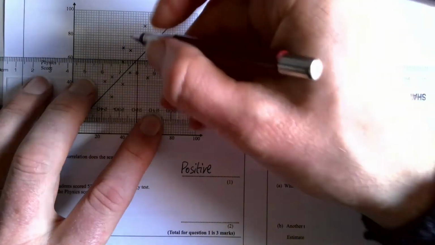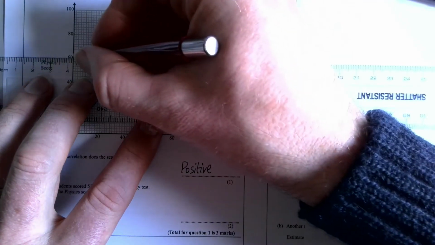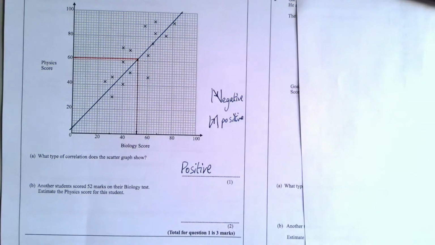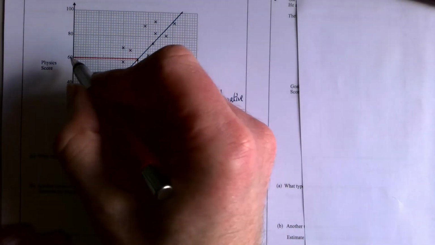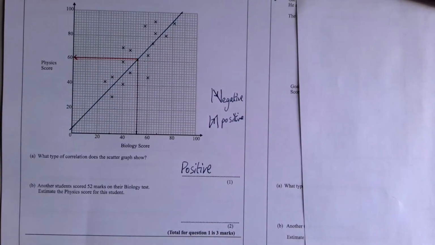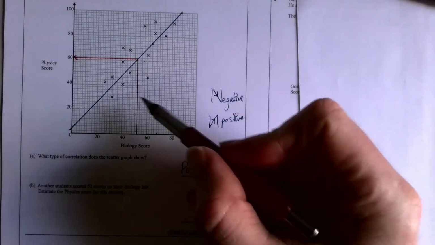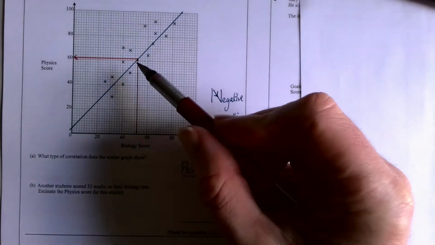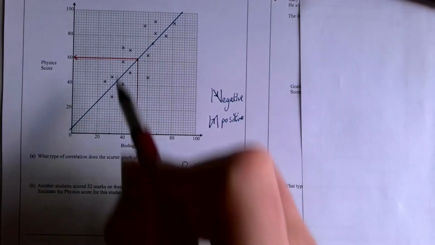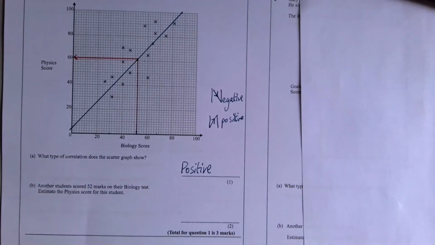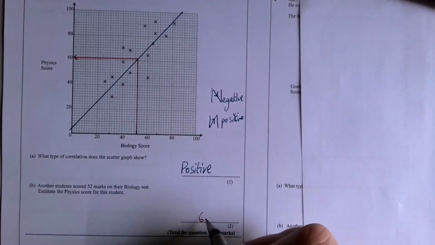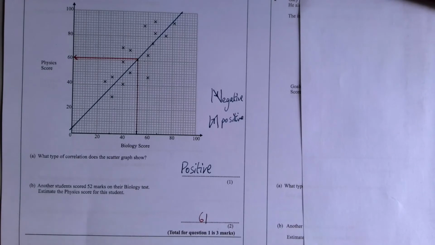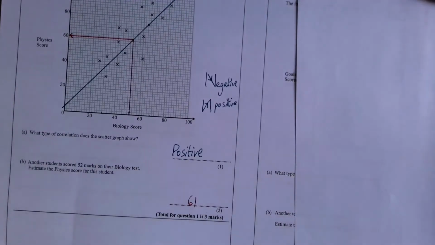Now you may be thinking my line of best fit might not have gone exactly there, and that's okay. In the exam you would be allowed a range of answers that would be about right, but what would be important is that the examiner can see you've done this and drawn a straight line up and across to see where it would be. Now I reckon that's 61 or 62, so I'm going with 61 on that.